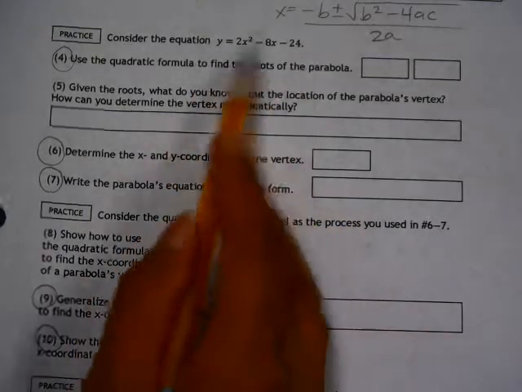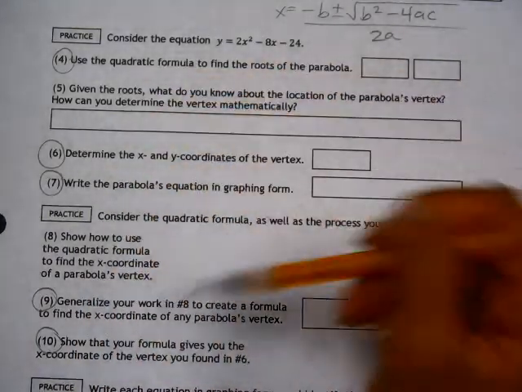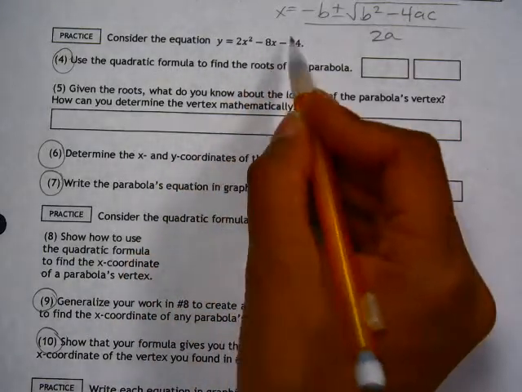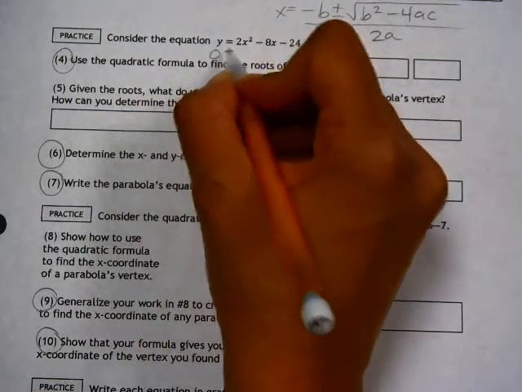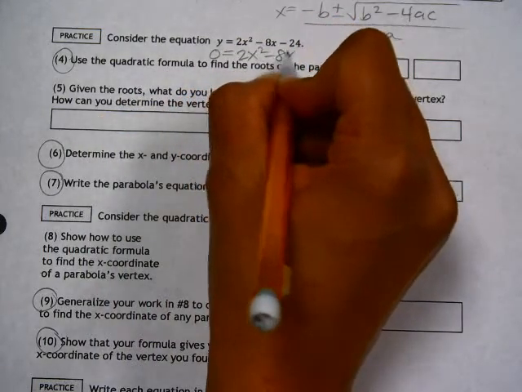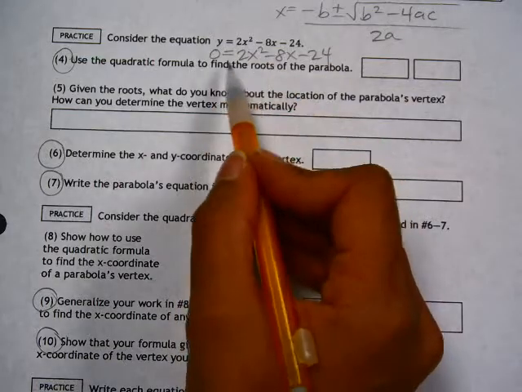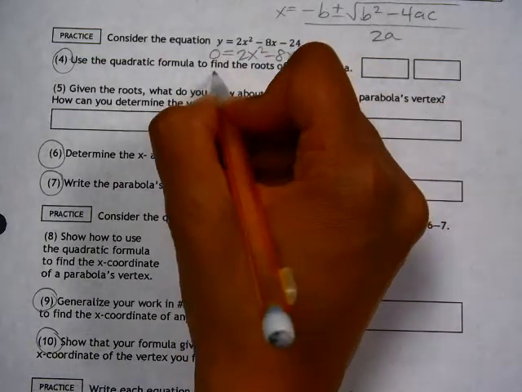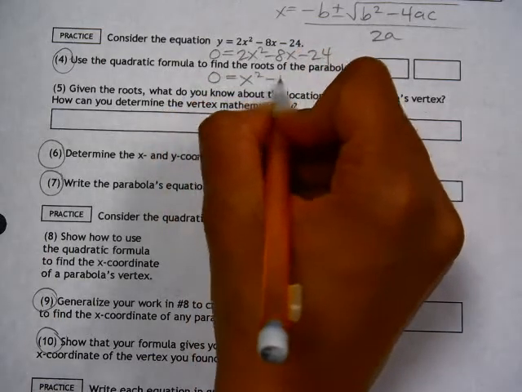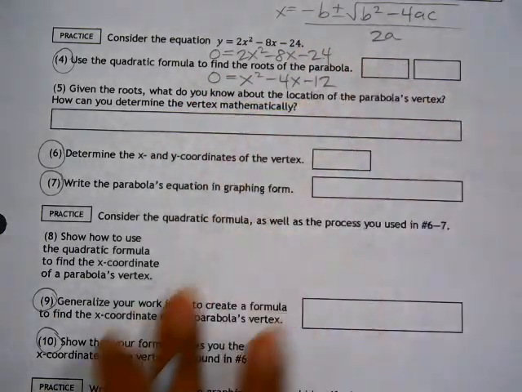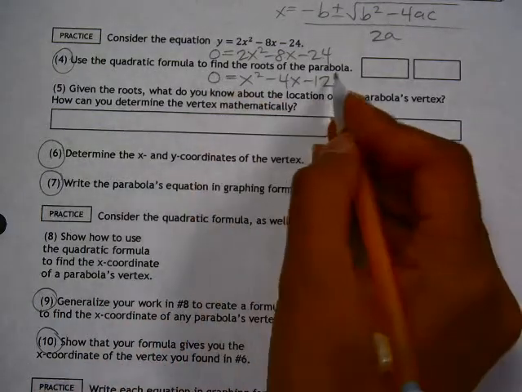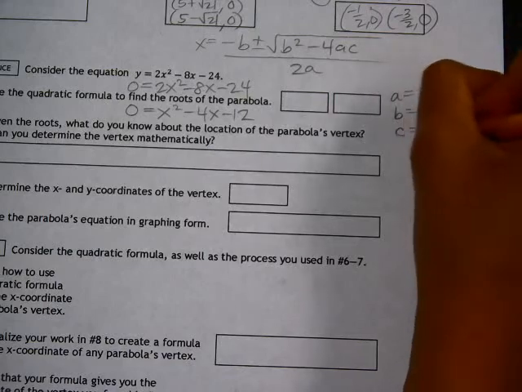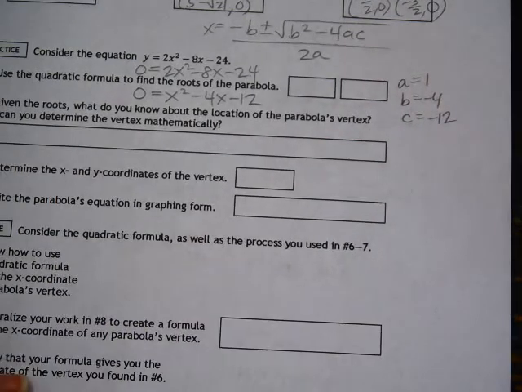All right, we're going to look at this equation and answer several of the questions in this section below. So we're going to use the quadratic formula first to find the roots of this parabola. So I'm going to say 0 equals 2x squared minus 8x minus 24. And we can use these as our a, b, and c, or if you recognize that there's a common factor of 2, we can divide all of these by 2 so that we're dealing with somewhat smaller numbers. So in this case, I would be using a equals 1, b equals negative 4, and c equals negative 12.